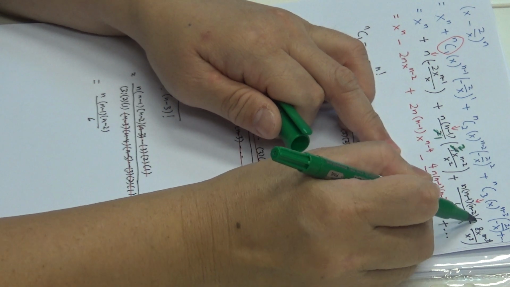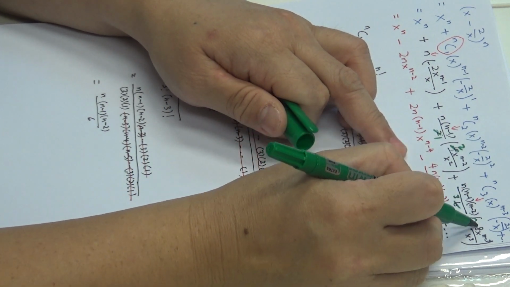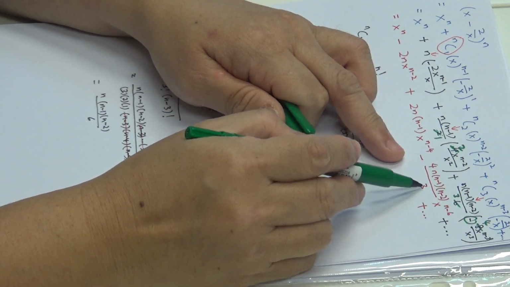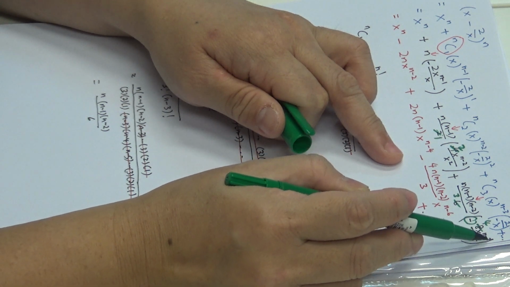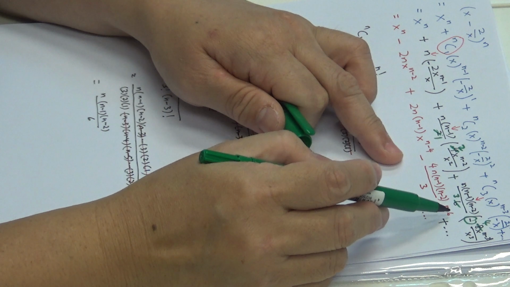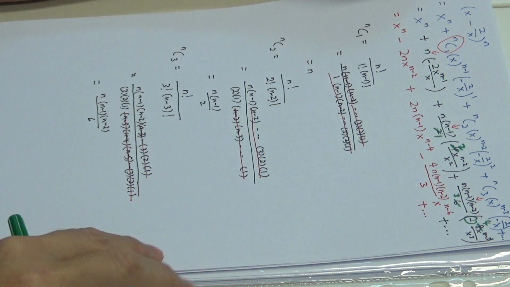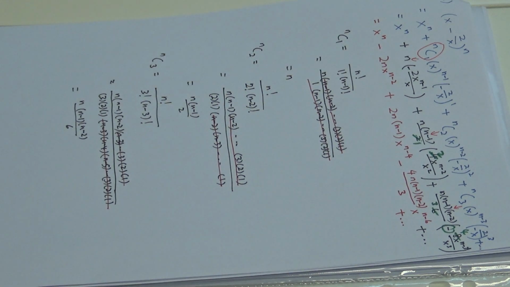Now, because this is a minus, I get a minus here. This divided by 2 is 3, this divided by 2 is 4. So I have 4n times n minus 1, n minus 2 over 3. Now, x to the n minus 3 over x cubed is x to the n minus 6, plus dot dot dot. Okay, that's how we get the answer for part C of your example 7.